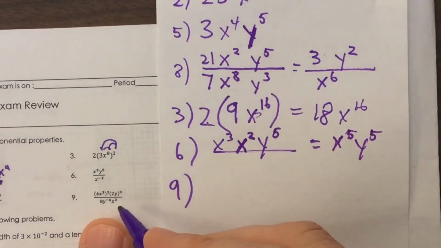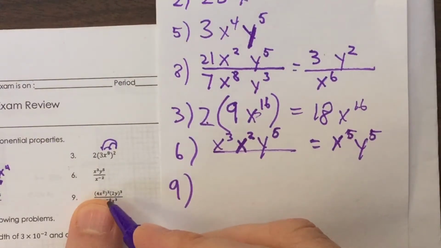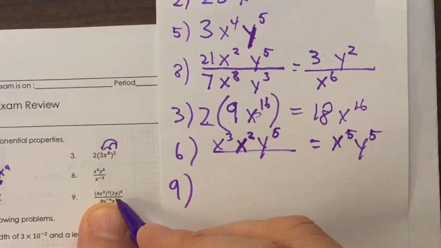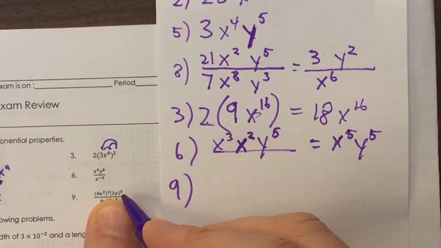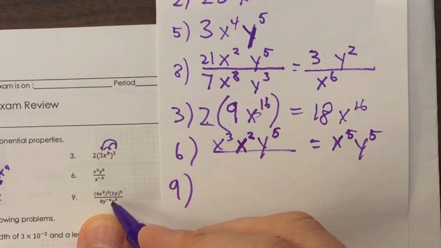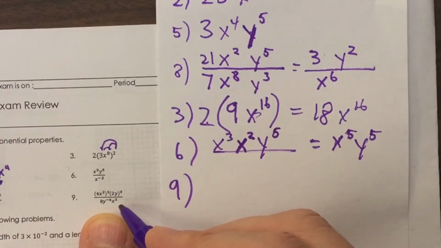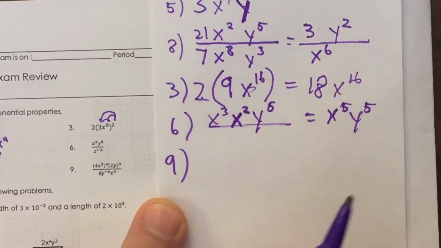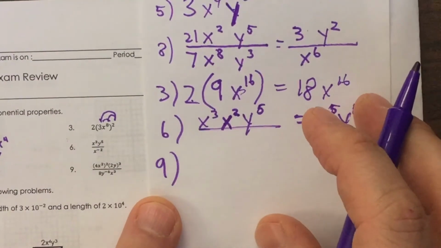Okay, number 9. We have 4x squared raised to the power 2 times 2y all raised to the power 3 divided by 8y to the negative 6 power times x to the third power. All right? So this is going to be a few steps. I'll probably use quite a bit of this room here to make sure I take care of each step.